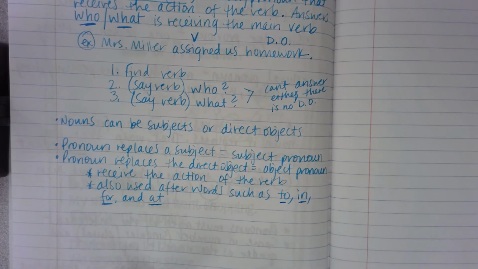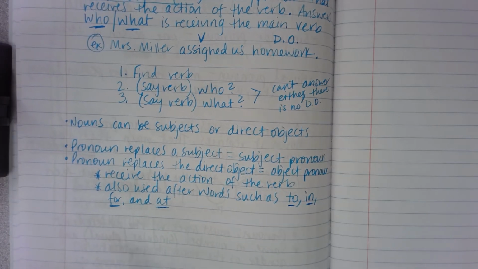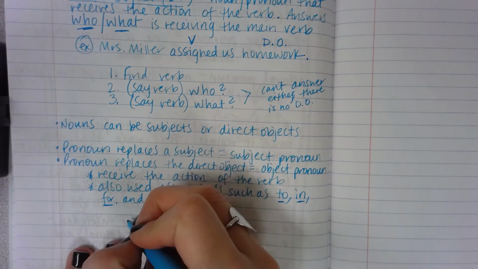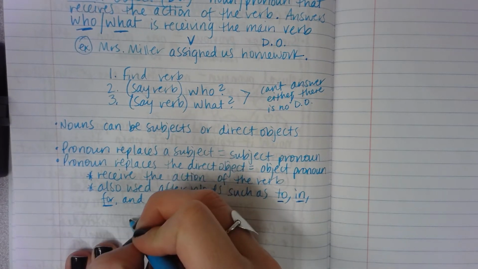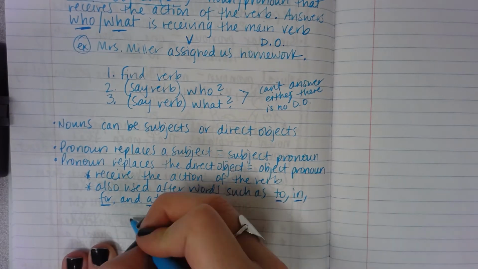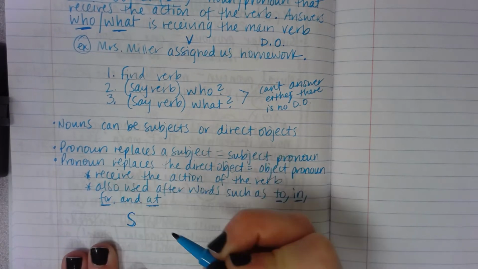Here's your equation, kind of what I talked about up here. If you are finding your direct object, or to see if an object pronoun is in the sentence, find your subject, who or what, then find your verb, and what are they doing?